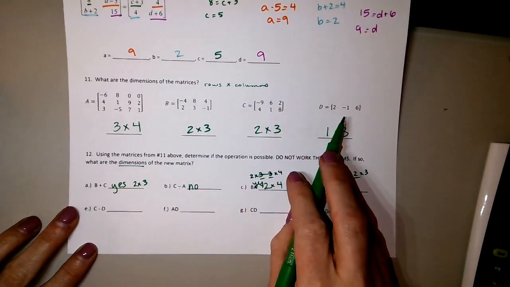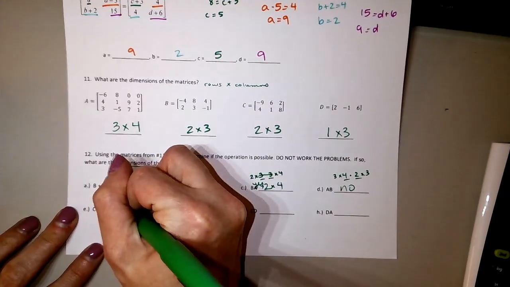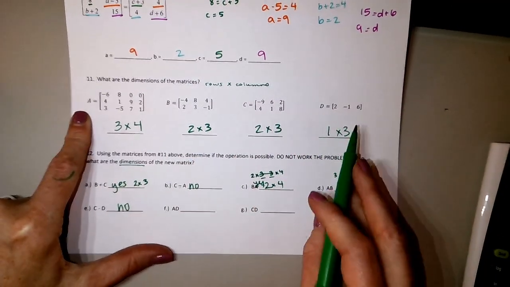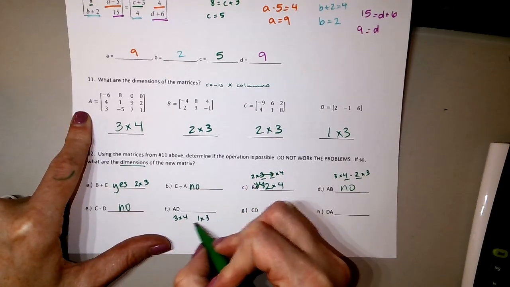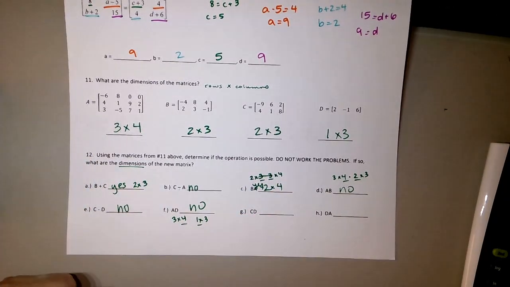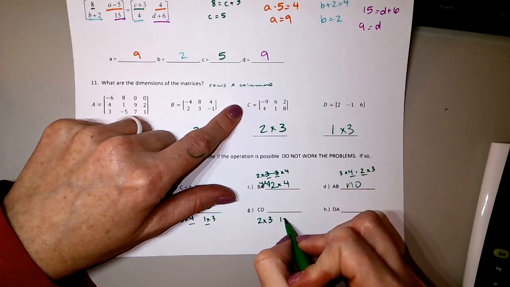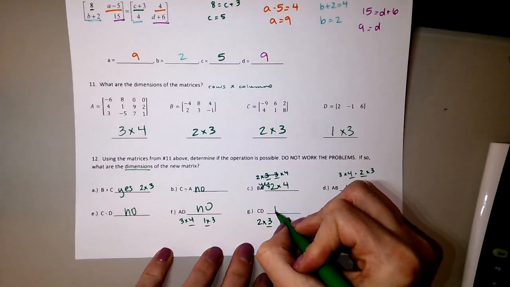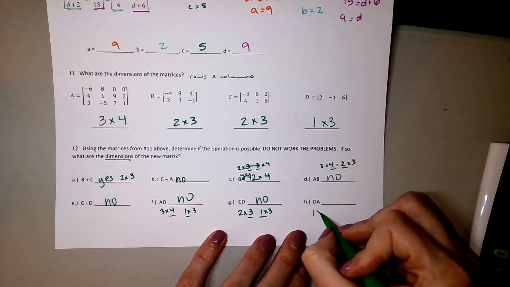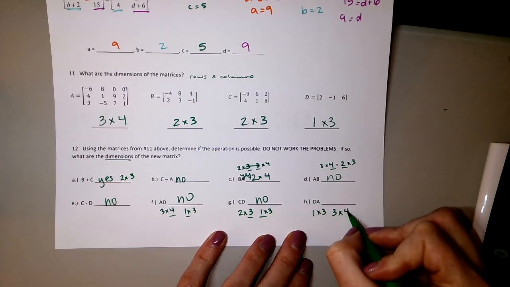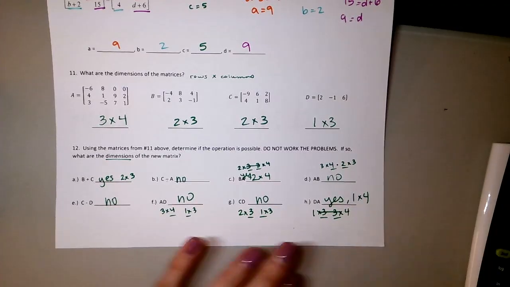C minus D. You can only subtract whenever you have the same dimensions, and we don't have these here, so that would be a no. A times D. A is a 3 by 4, and D is a 1 by 3. That middle number is not the same, so you cannot multiply those. C times D. That's a 2 by 3 and a 1 by 3. Same thing. That middle number is not the same, so you cannot multiply them. And then D times A is a 1 by 3, and then A is a 3 by 4. That middle number is the same, so yes, you can multiply them, and you would end up with a 1 by 4.